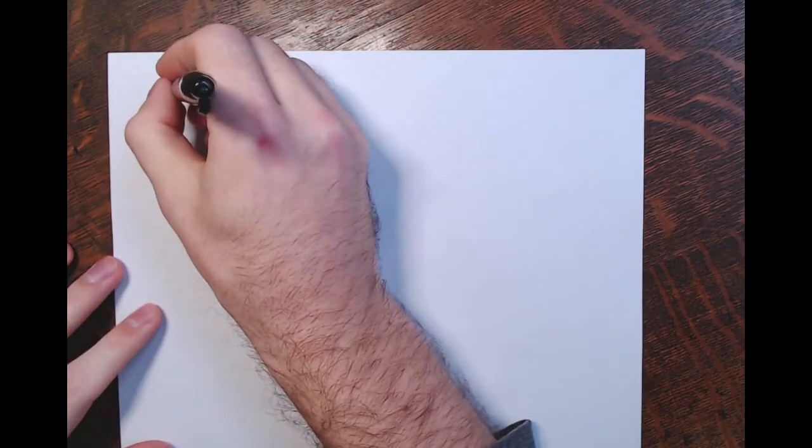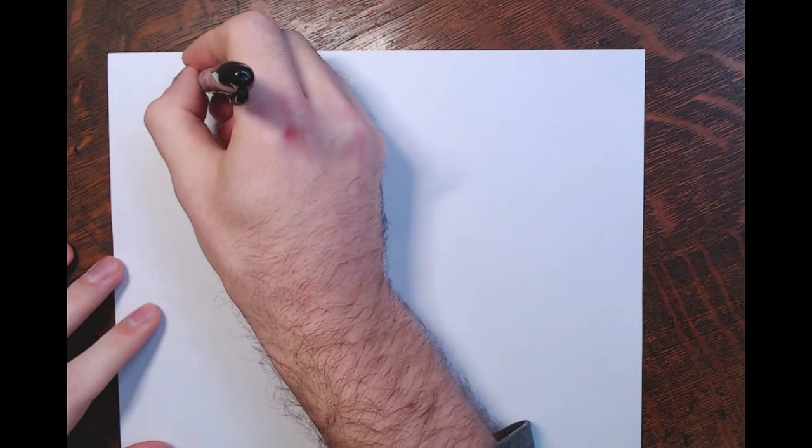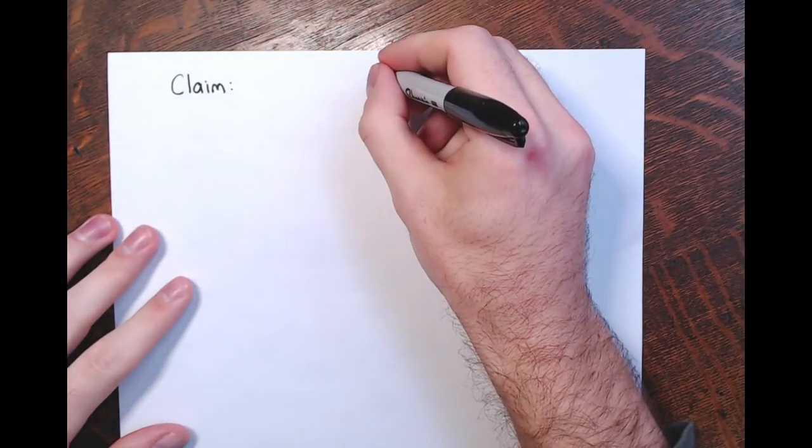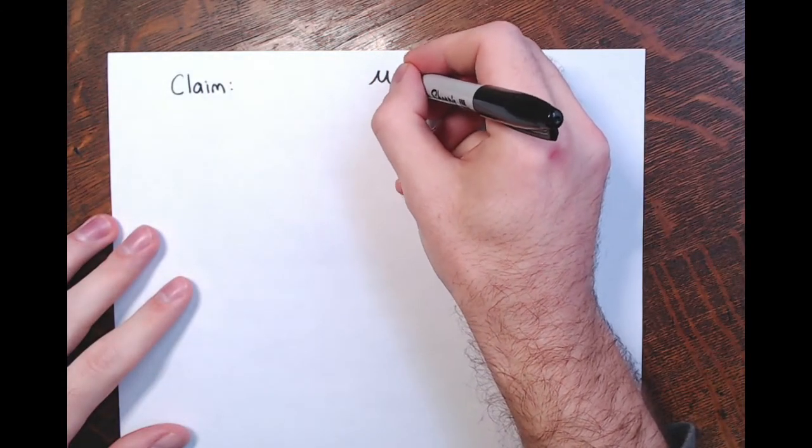Get rid of the calculator for now. So the first step in any hypothesis test is some claim is made about a population, some population parameter. Now they talk about averages. This is about means, so I'm going to have mu here.